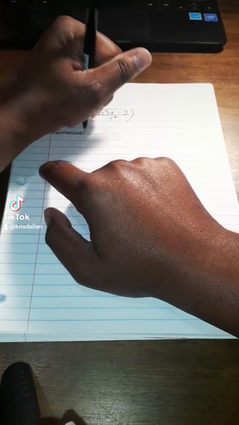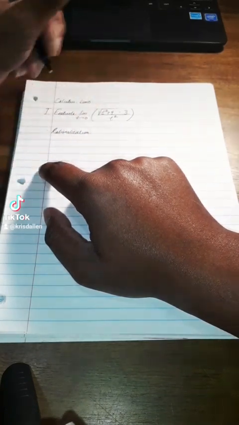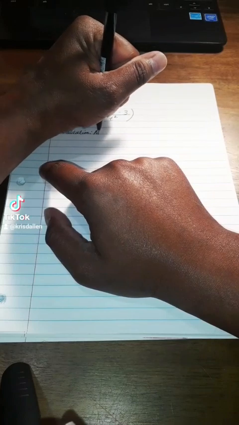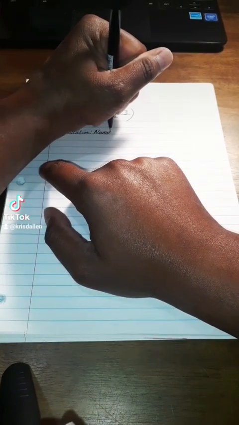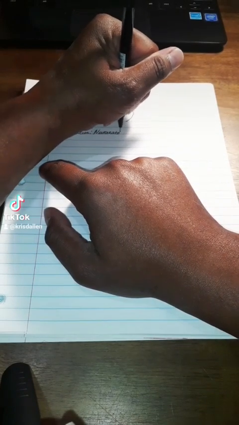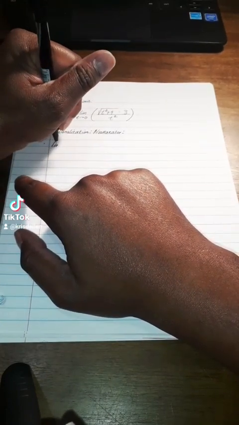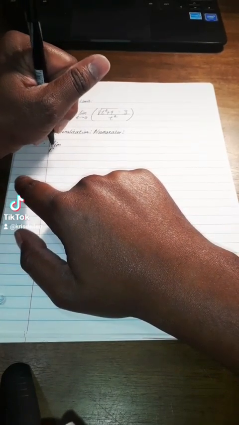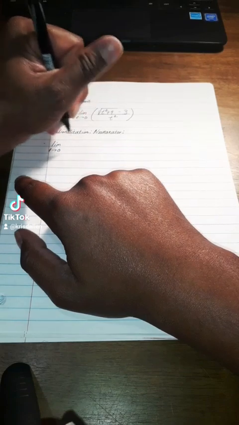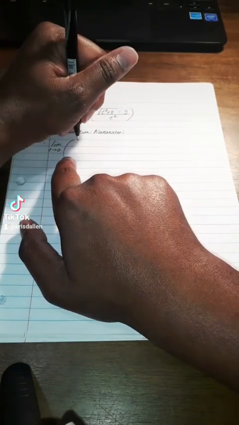We're going to rationalize the numerator. When I say rationalize the numerator, what we're going to do is multiply the numerator by the conjugate. But if we multiply the numerator by the conjugate, we've got to do the same thing for the denominator. So this happens to work out quite nicely for limits that contain square roots. So let's go ahead and do that.